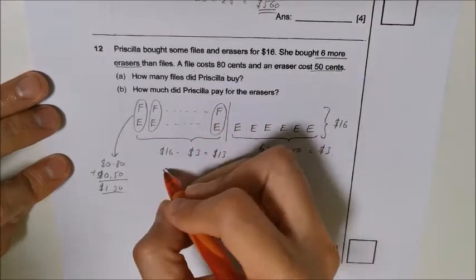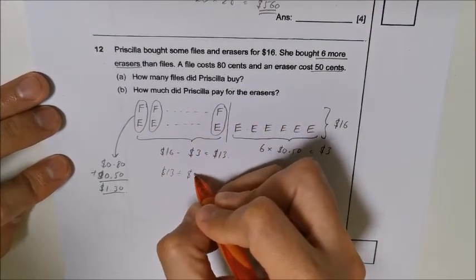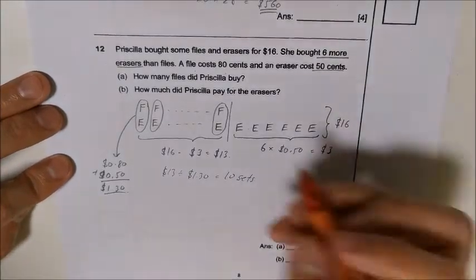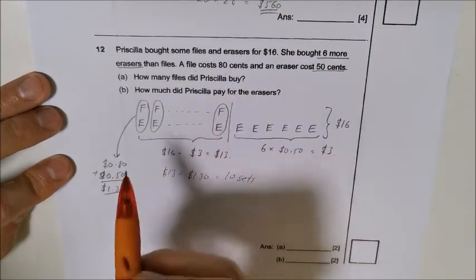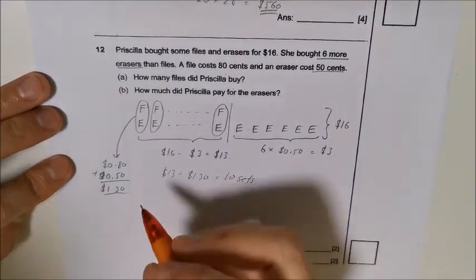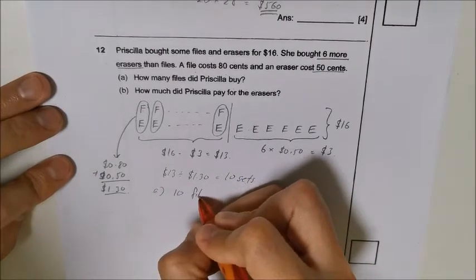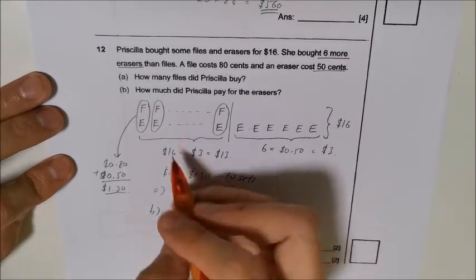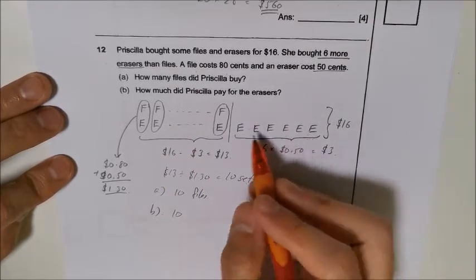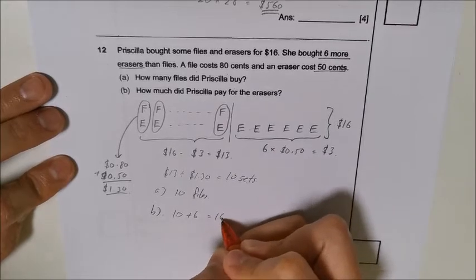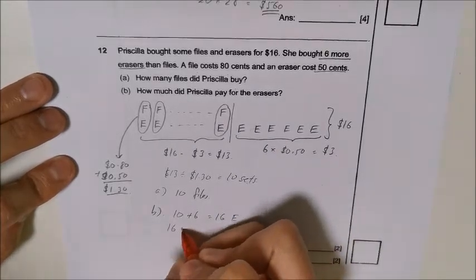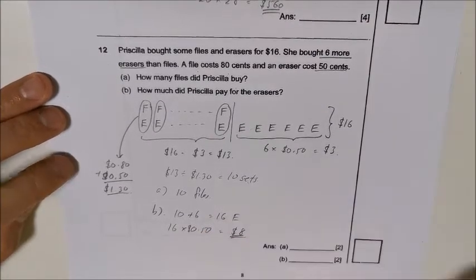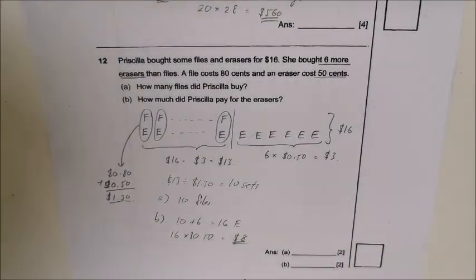So how many sets are there? So $13 divided by $1.30, I have 10 sets or 10 groups. Okay, so how many files did Priscilla buy? So there's one file in one set. So for A, it should be 10 files. For B, guys, down here there's 10 erasers because there's 10 sets. Then you plus another 6 on the right side, you have 16 erasers. So 16 times 50 cents, I have $8. So she paid $8 for all the erasers that she bought.